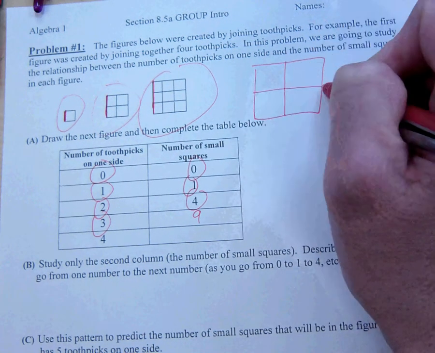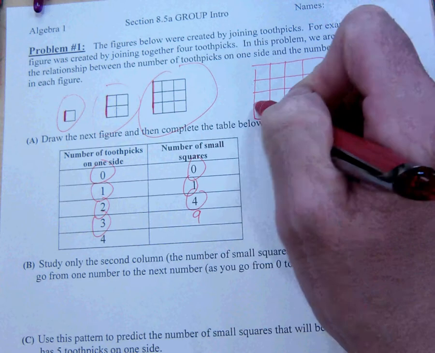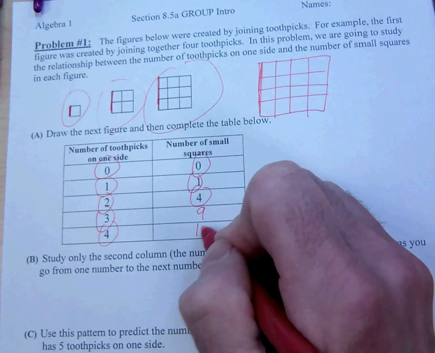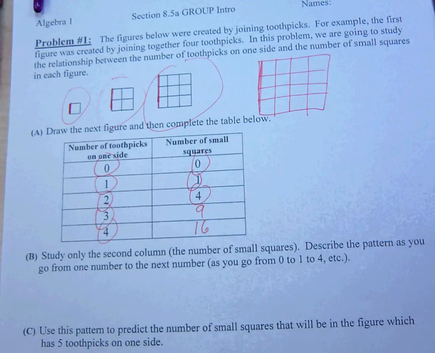Okay, and then if you draw the fourth one, which would be 4 by 4, won't it? Okay, when there's four toothpicks on the side, there'll be how many squares? 16. Okay, now there's a couple different patterns you got to see here. You need to see both patterns.